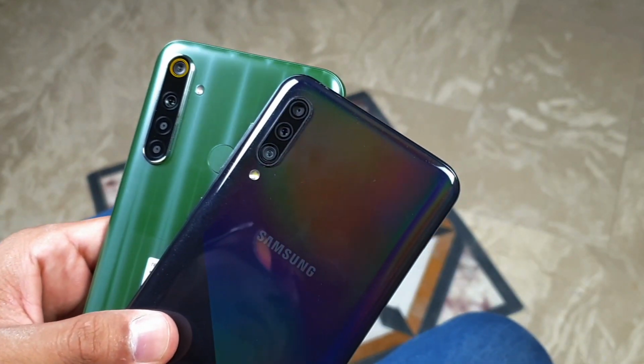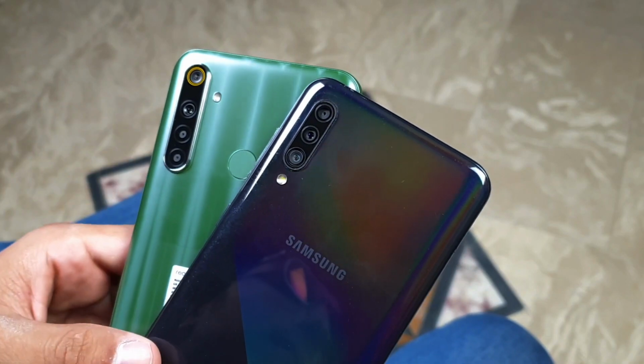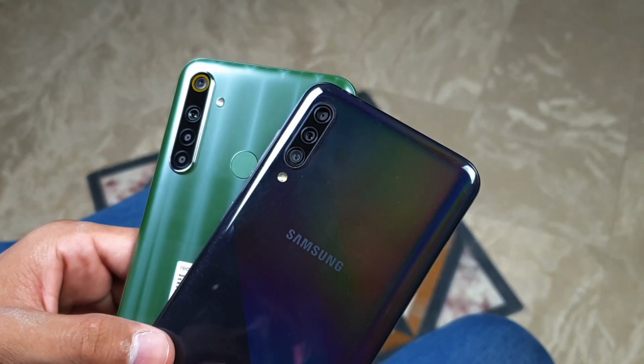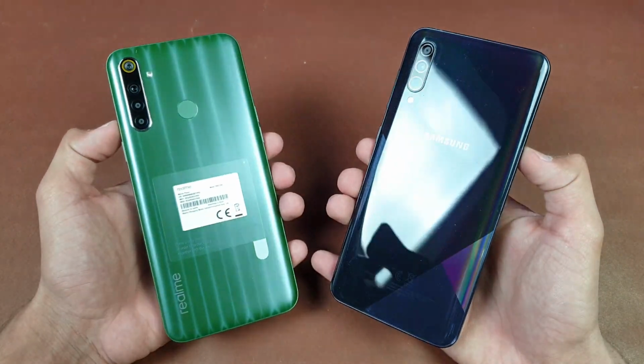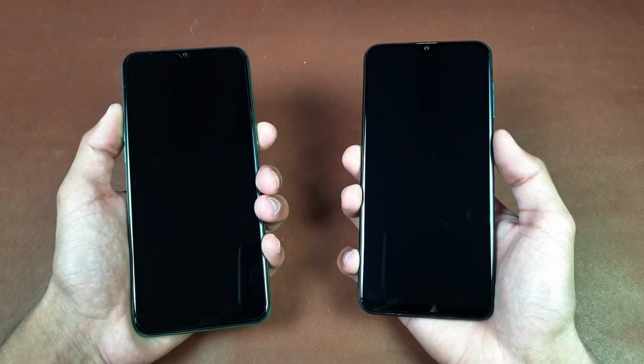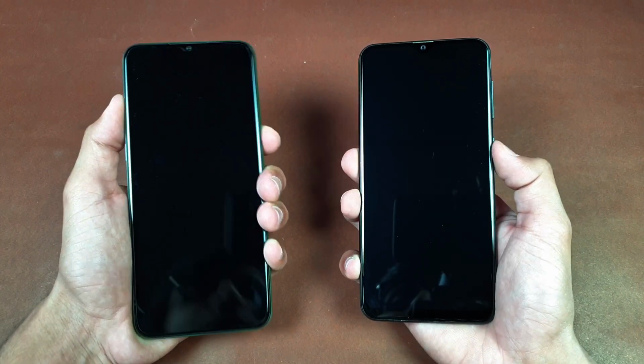while the Samsung Galaxy A30s comes with a 25 megapixel main sensor, and also has triple cameras on the back compared to quad cameras on the Realme 6i. So it's very interesting to see who performs faster and who is best for you. Like always, let's quickly boot both of these phones up at the same time. Here we go.